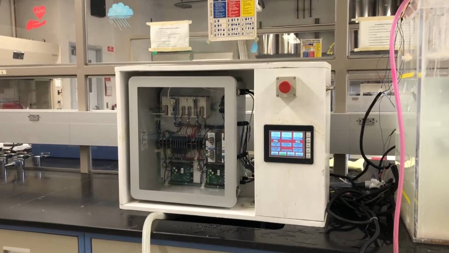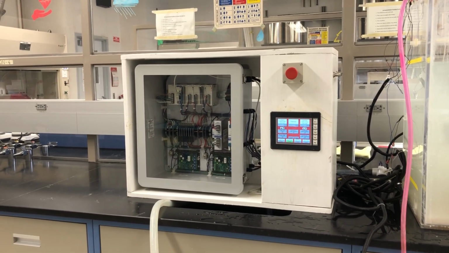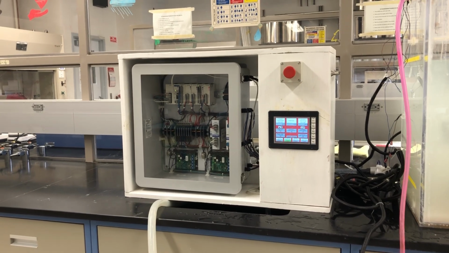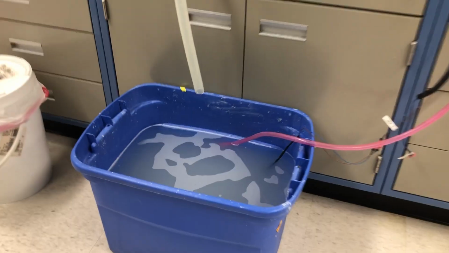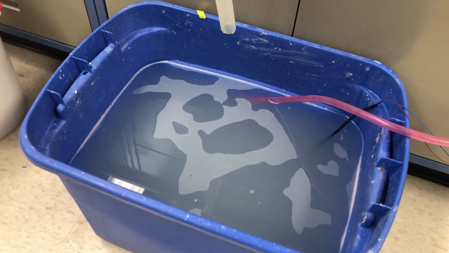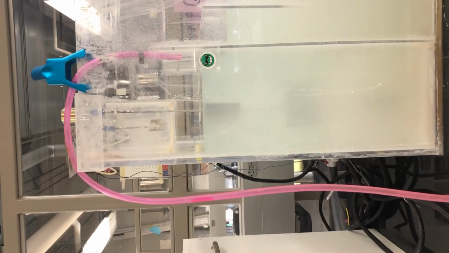So what we have here is our control panel. This is a project that was made by electrical engineers and civil engineers together in the past. And we've got some source water. We've contaminated that source water with some contaminant, and we now need to treat it. So what we're gonna do is pump that water up into this basin over here. And this basin is what's called a coagulation basin.